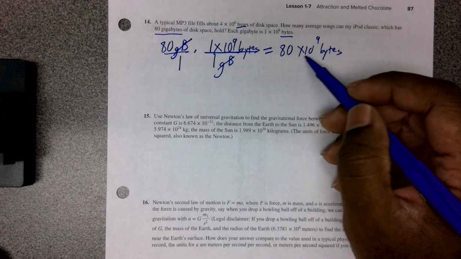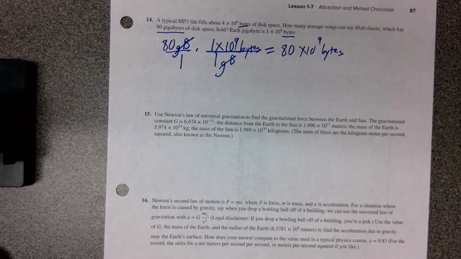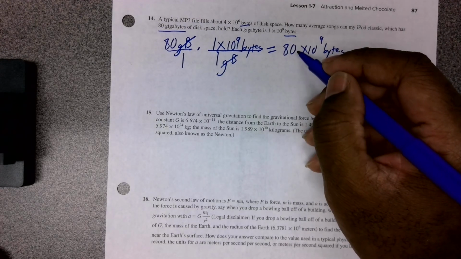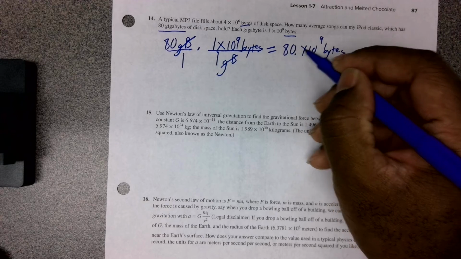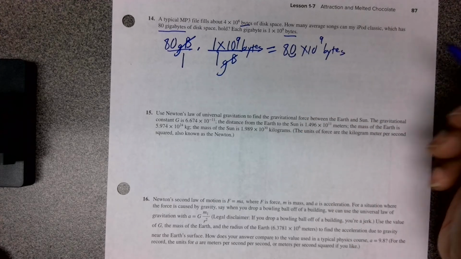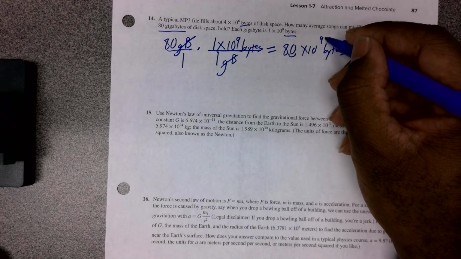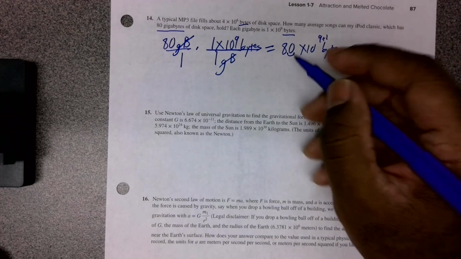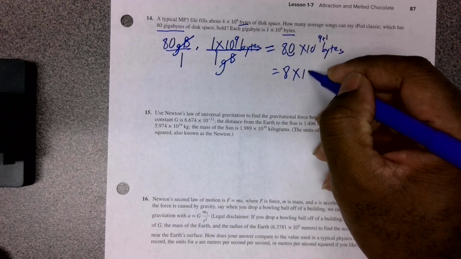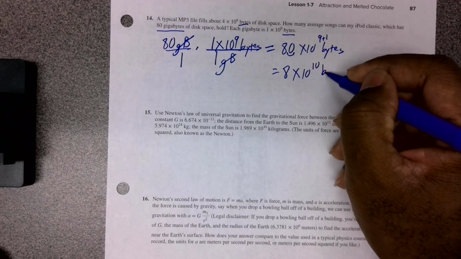Now here's the problem. This is no longer in scientific notation. So we need to make this in scientific notation. So in order to do that, we know it's a decimal behind the 80, and we have to move 1 place to the left. When we move that 1 place to the left, we have to add 1 to this exponent. So this would be 8 times 10 to the 10th power bytes.